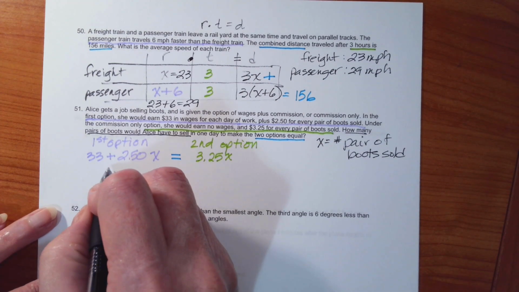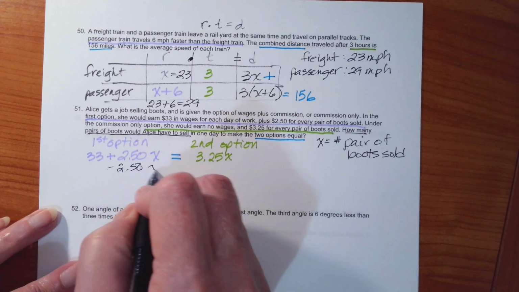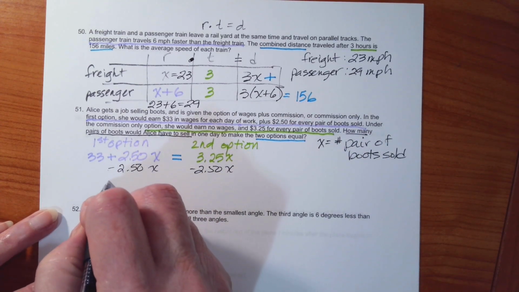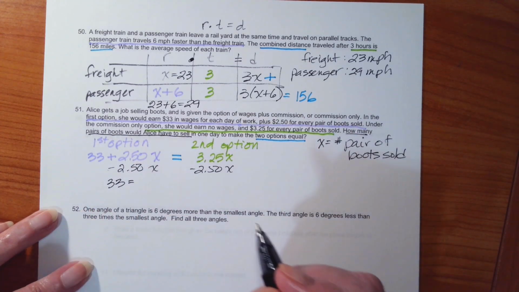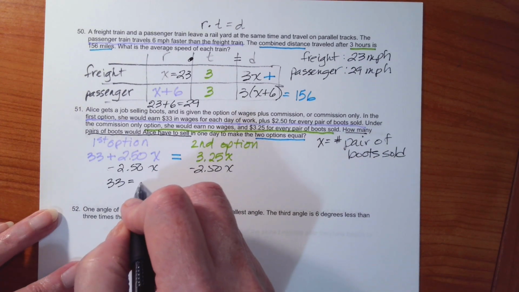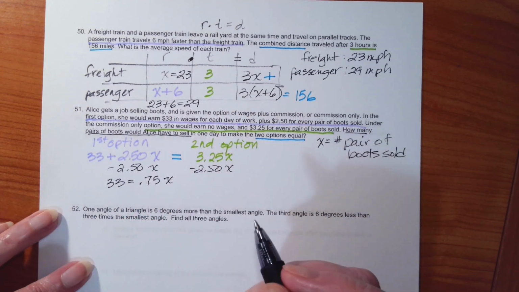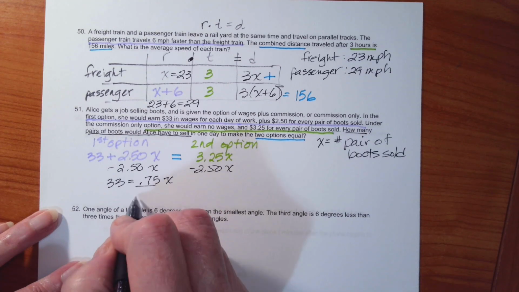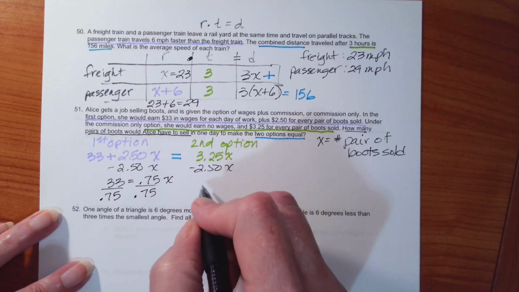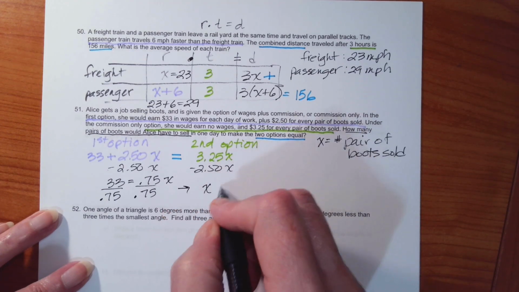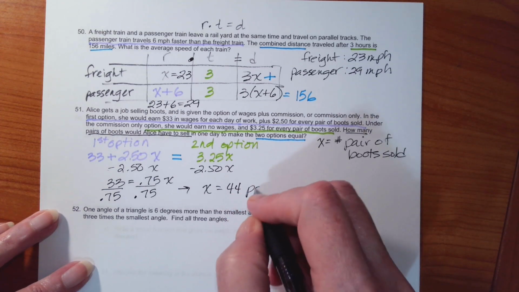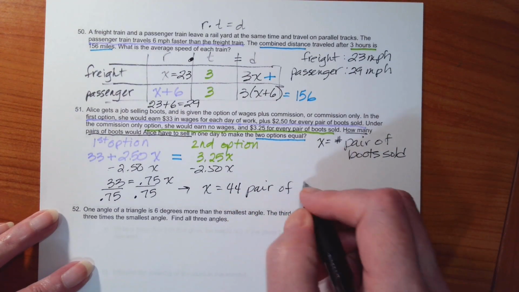Okay, so here I'm going to subtract 2.50x, and I get 33 is equal to 0.75x. When I divide by 0.75, I get that x is equal to 44 pairs of boots.